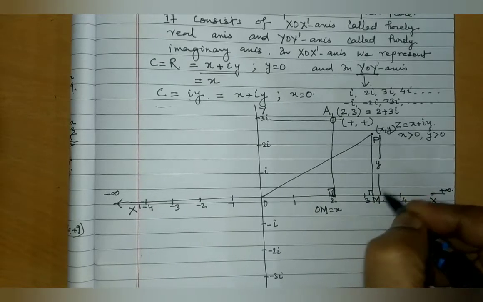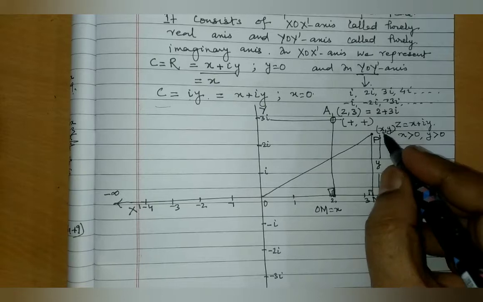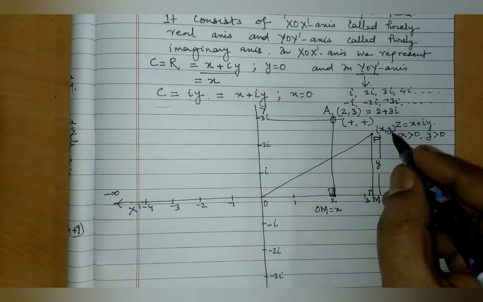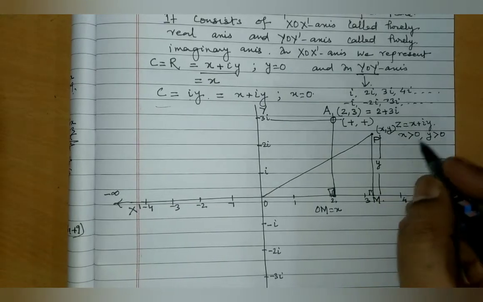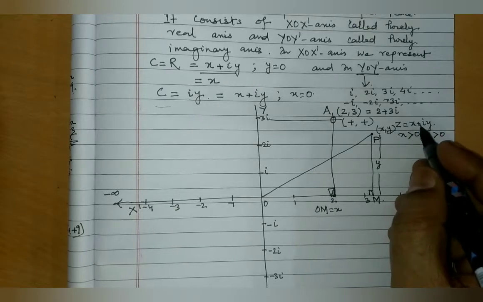If we will take the x comma y, it is the ordered pair of the two real numbers x comma iy, which represents the complex number x plus iy.